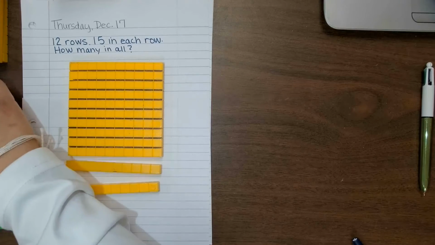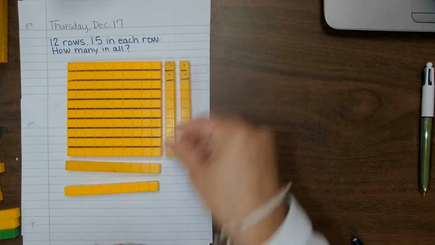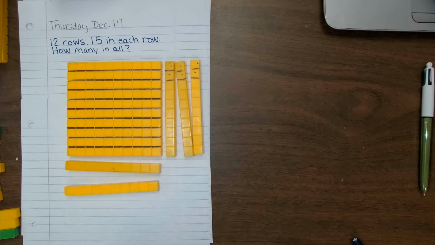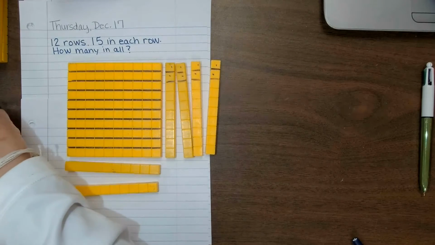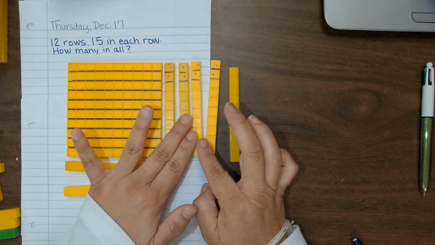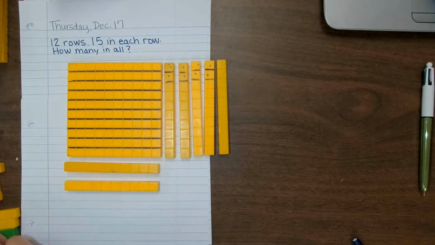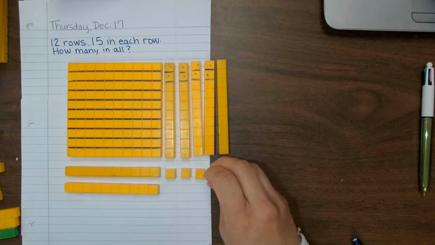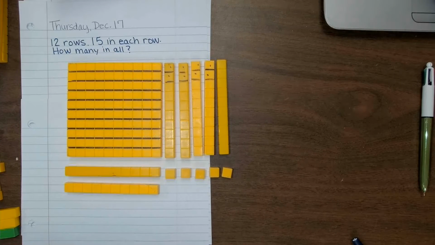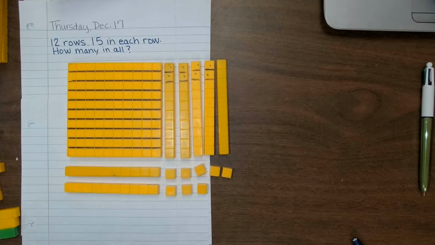So 10, 11, 12, 13, 14, and 15. Then down here, we're going to do the same thing, fill them in. 10, 11, 12, 13, 14, 15.